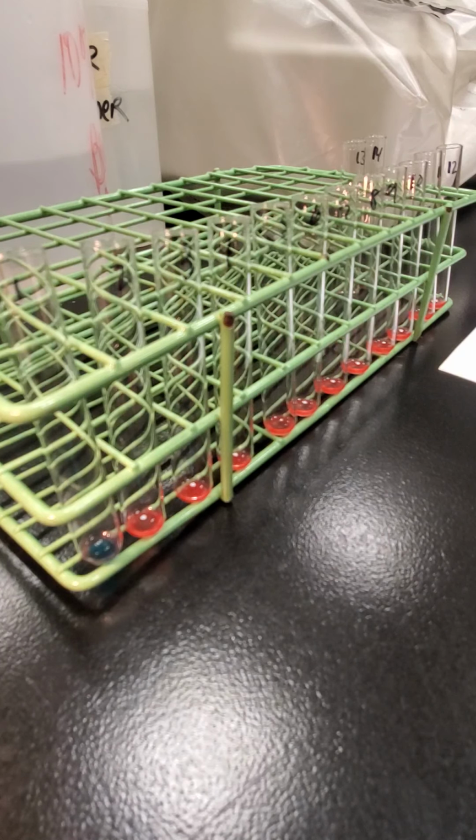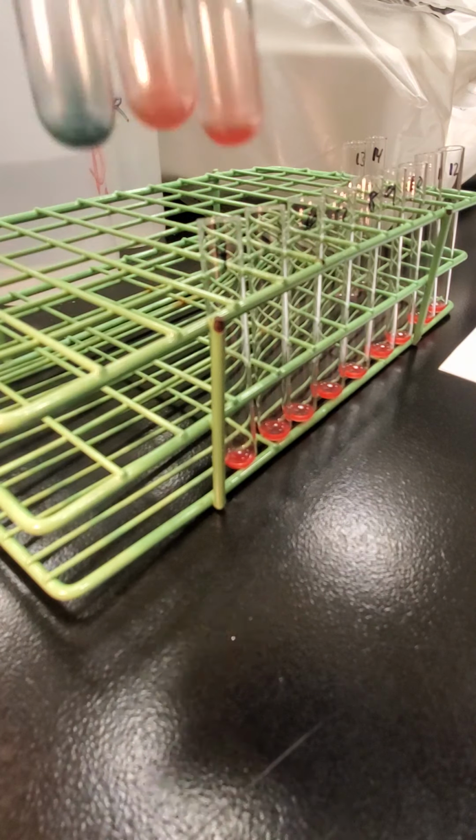So now I'm going to mix all the tubes and spin them for 15 seconds. So I'm just going to do 1 through 9 for the moment. Okay.